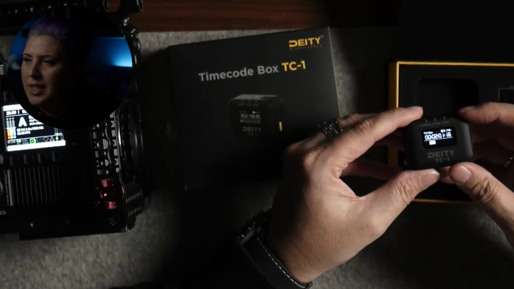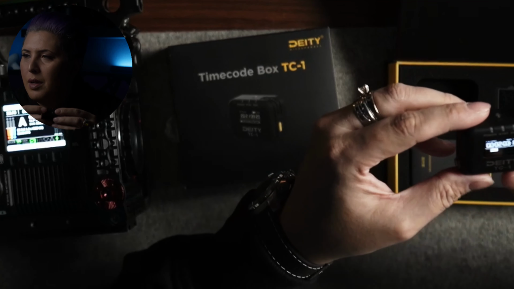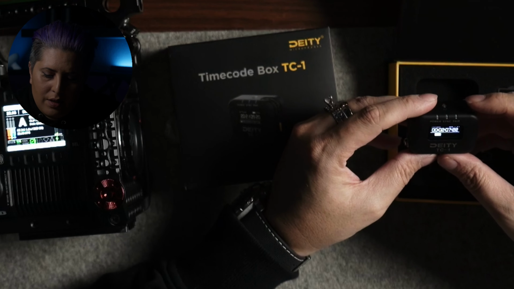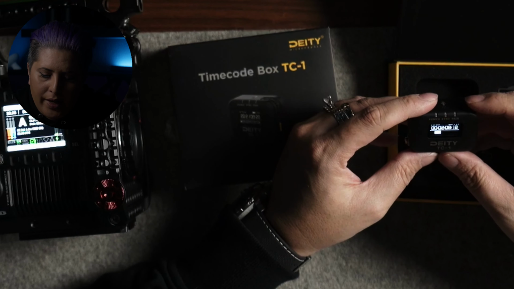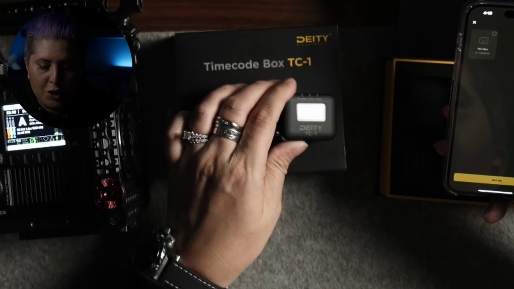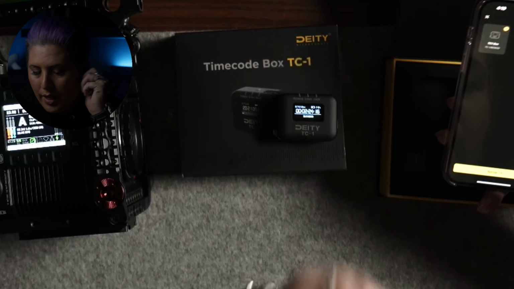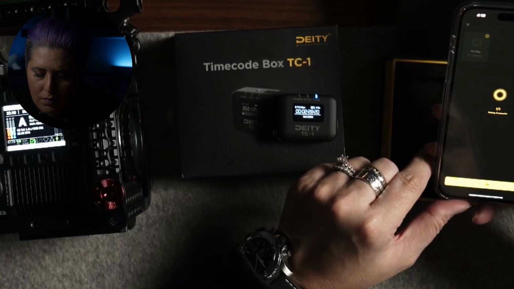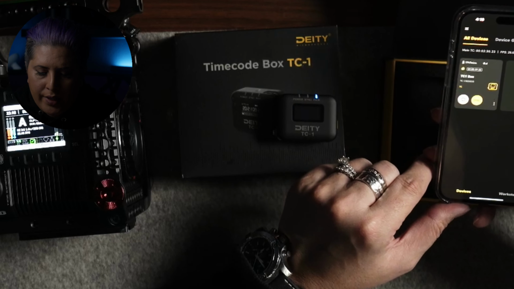I don't know if you can see that very well, everyone. Apologize if not, but I'll just narrate as I'm doing this. So right now, Bluetooth is off. We want to do a Bluetooth reset, and then you're going to hit yes. And then it should show up in our app. Did you see that, everyone? All right, so now the TC-1 box has shown up in the app. Let's click on it and click Setup.